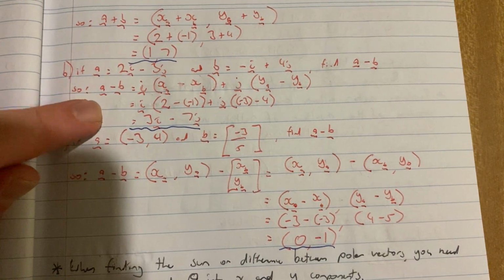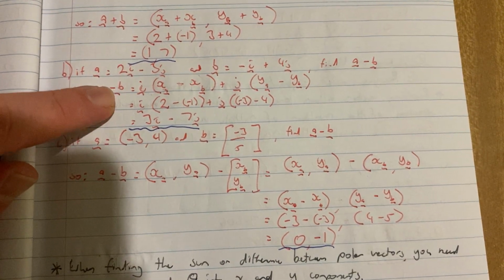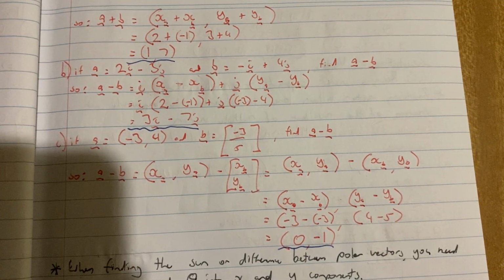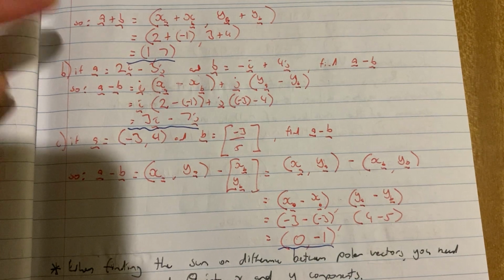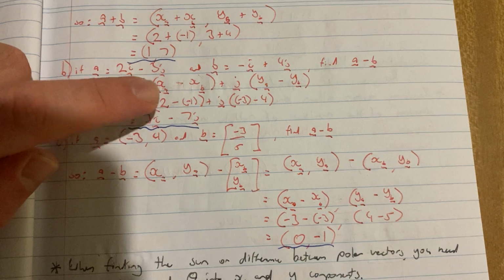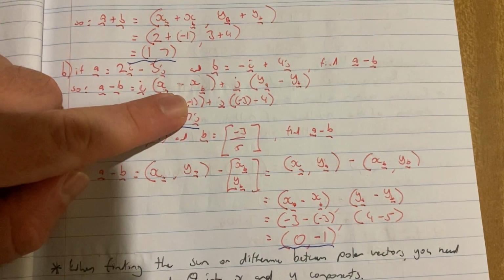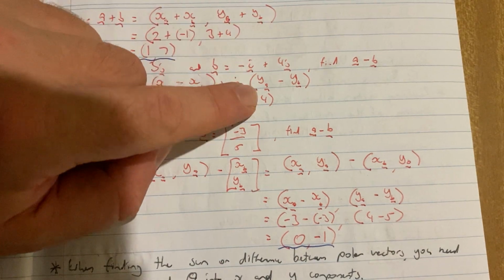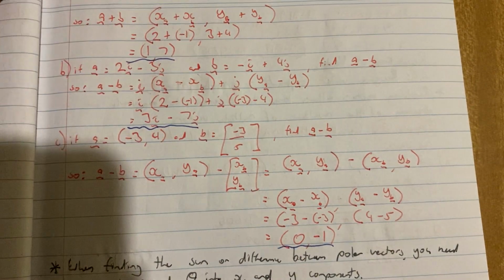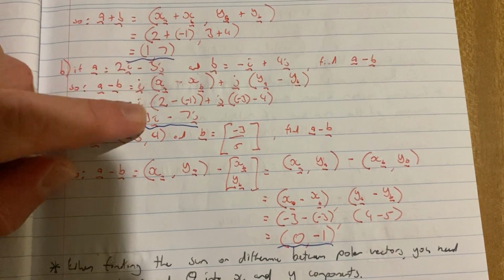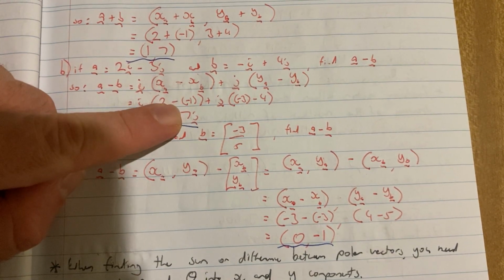What I've done for A minus B is I've taken the i and j components outside the brackets. This means there's less chance of mucking around here. So for our i component, it is the x component of A minus x component of B, plus for our j area, y component of A minus y component of B. So for i, it is 2 take -1.